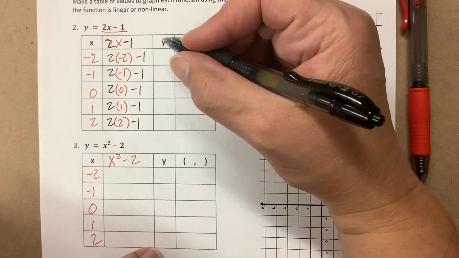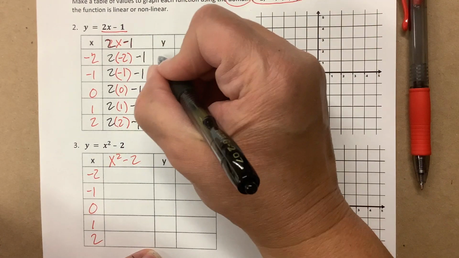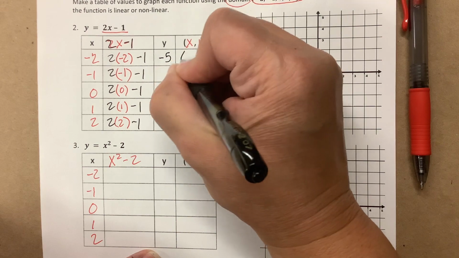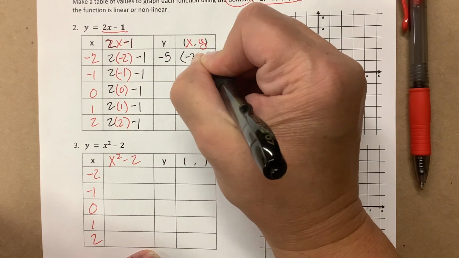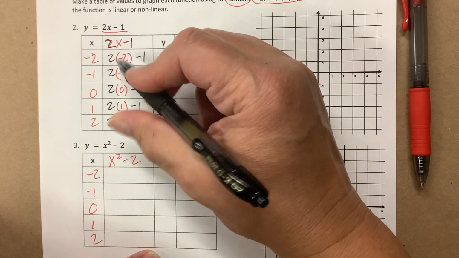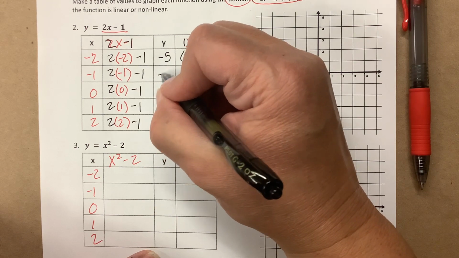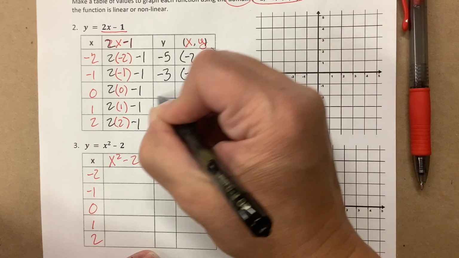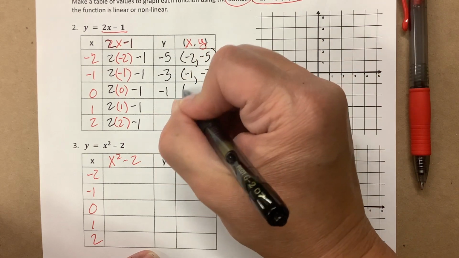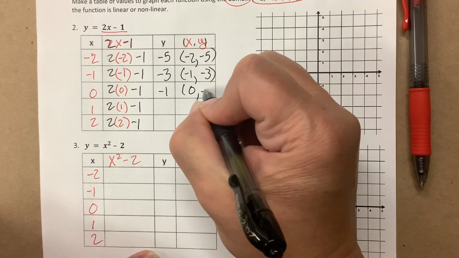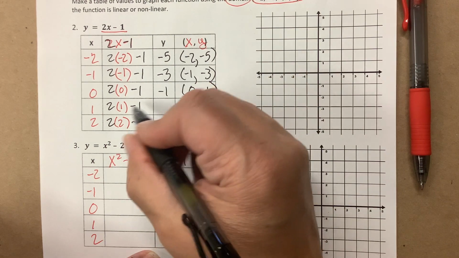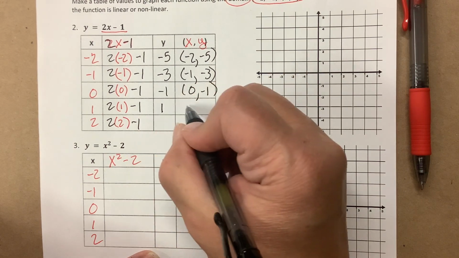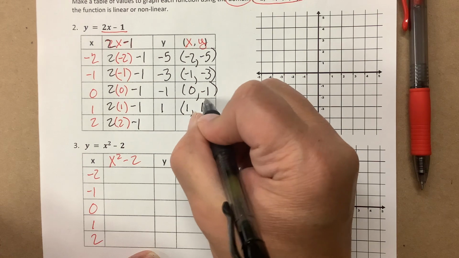And 2 times -2 is -4, minus 1, -5. So I get (-2, -5). -1 times 2 is -2, minus 1 is -3. (-1, -3). 0 minus 1 is -1. (0, -1). 2 minus 1 is 1. So I get (1, 1).